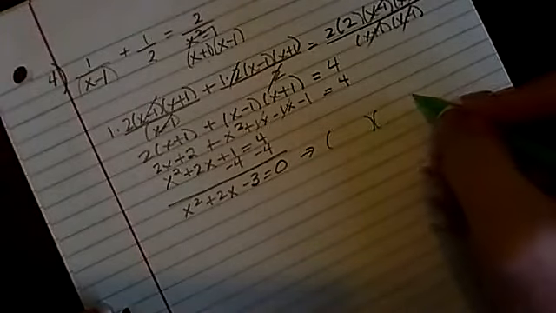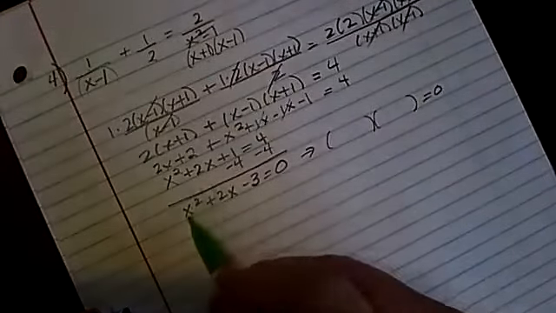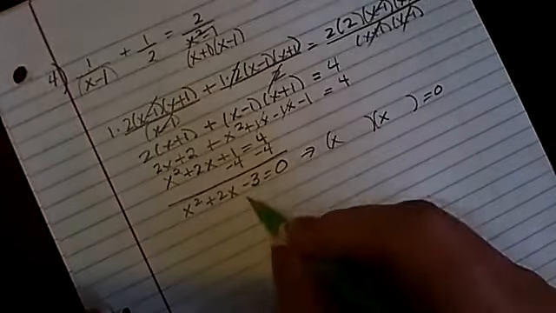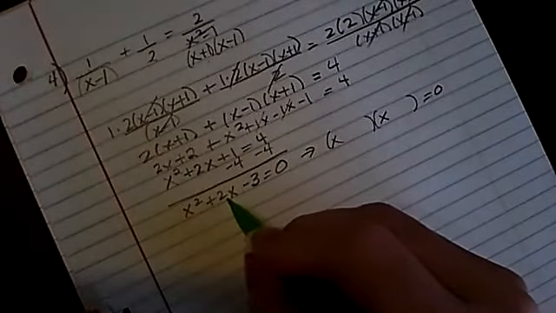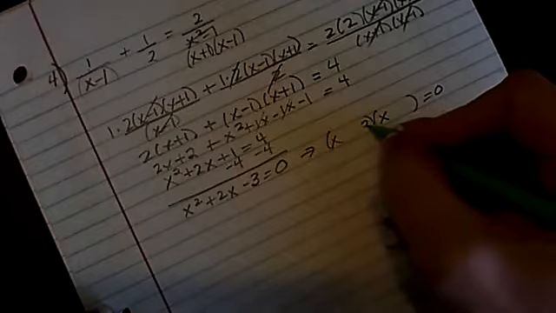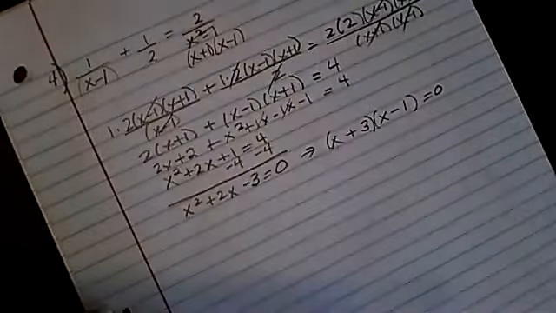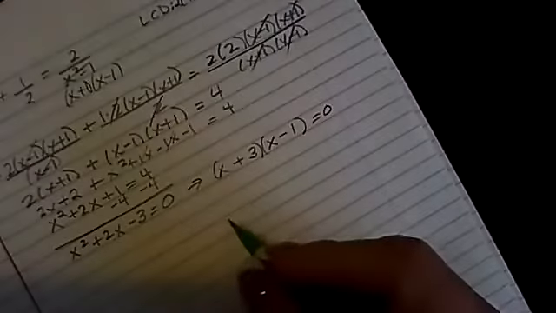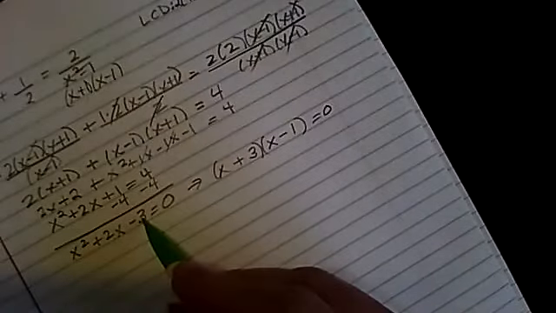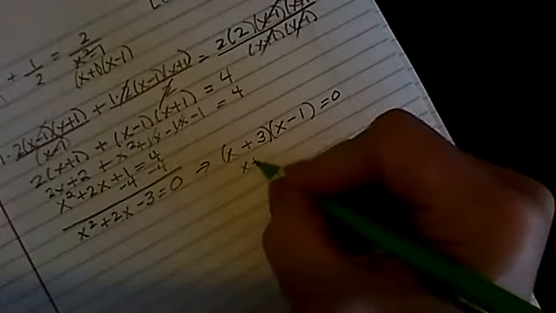So let's factor this. So split the x's. What multiplies to equal negative 3? Can we get a positive 2? So we know factors of 3 are 1 and 3. We need a positive 2 when we add those together. And then if we multiply them together, we'll see that that becomes a negative 3. So let's set each of these equal to 0.